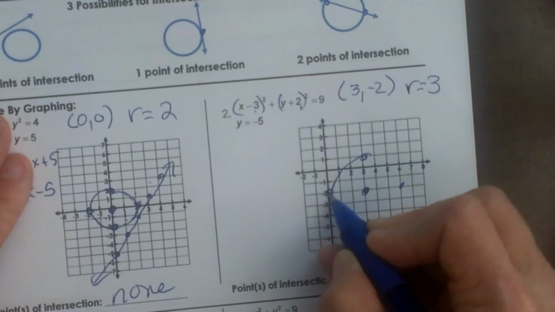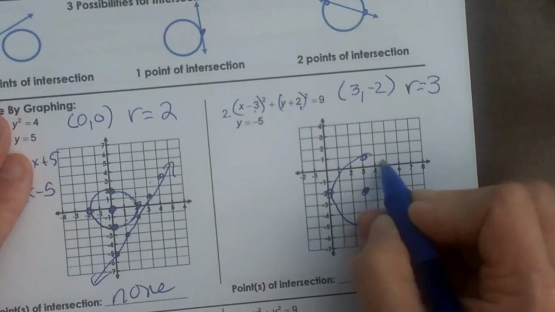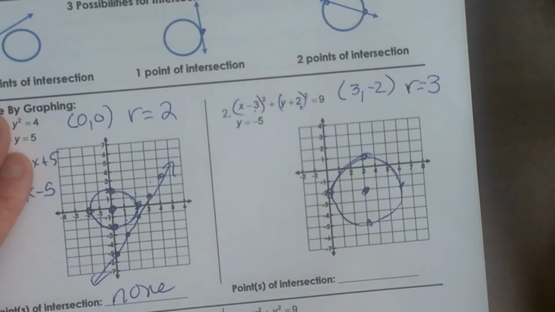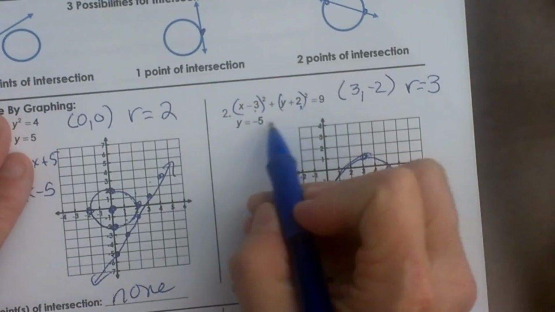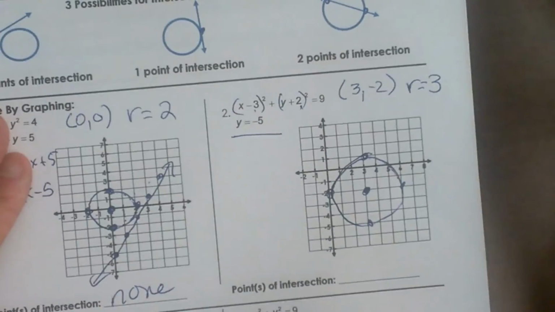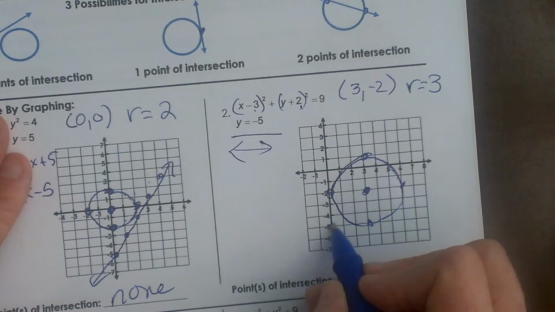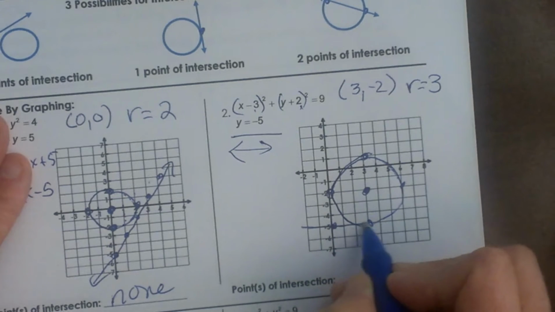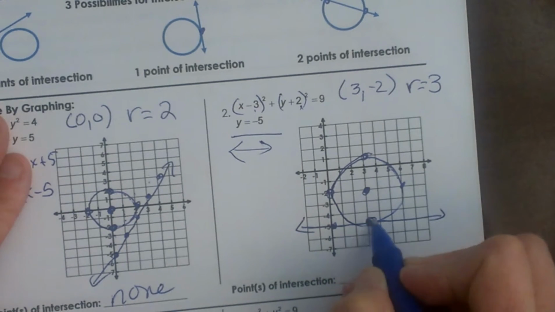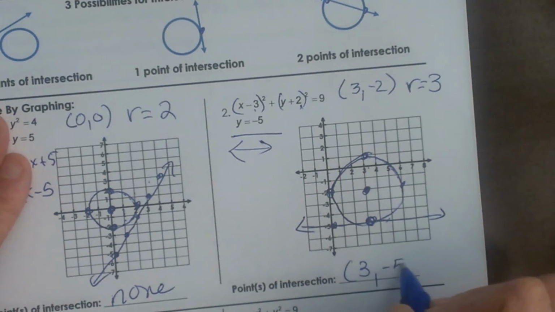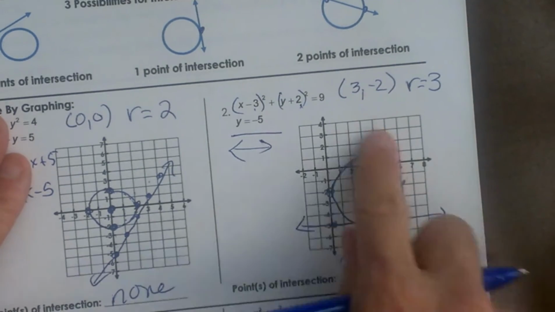And plot our circle. And it may not be perfect. If you've got a compass, you can actually draw it with this as the center if you want to try that. Okay, and then y equals negative 5. What kind of line is y equals negative 5? That's a horizontal line, and it crosses right down here at negative 5, so it's going to go across here. So how many points of intersection do the circle and the line have? It has 1, and it's at the point 3, negative 5. And that is the solution to the system of a circle and a line.